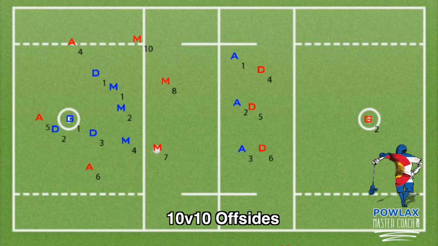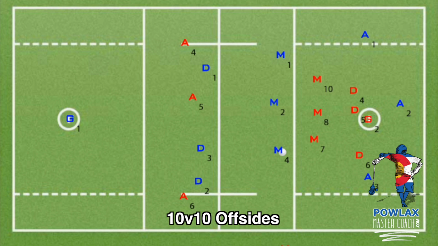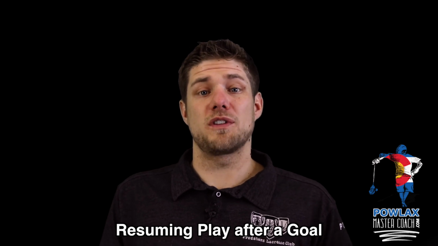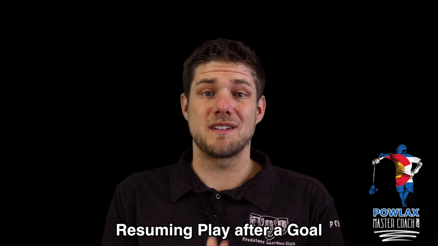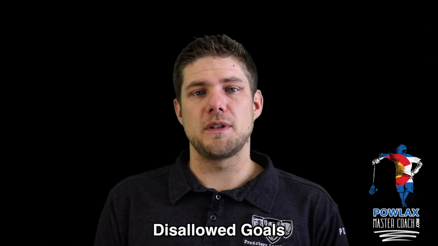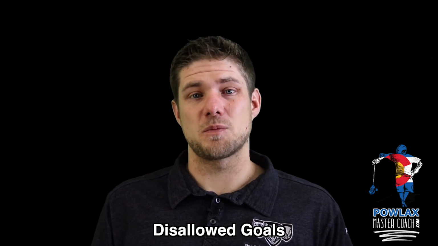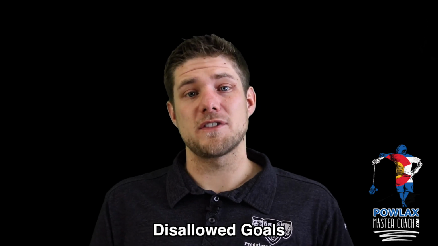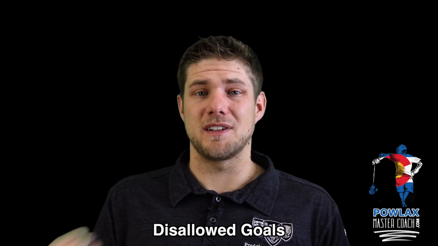A team is considered offsides in 10v10 when there are more than 7 players on the defensive side of the field or more than 6 players on the offensive side of the field. Players in the penalty box count towards both sides. Play will begin at the beginning of each period and after every goal with a face-off at the center X, which will be conducted by the official. Goals will be disallowed if the period of play has expired, the offensive player has committed a foul, or if the offensive player who scored is found to have an illegal stick.